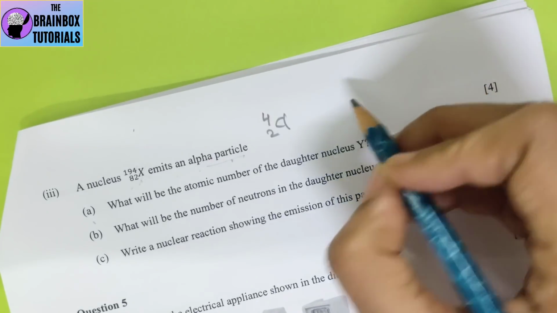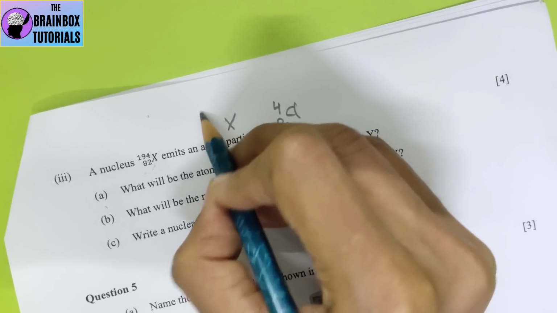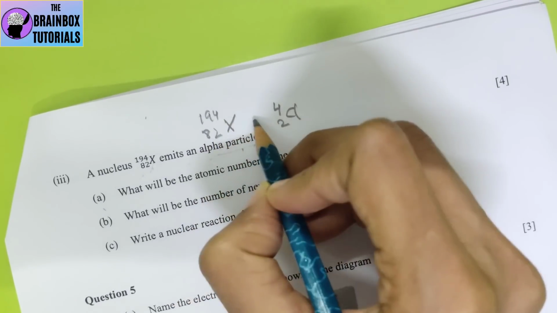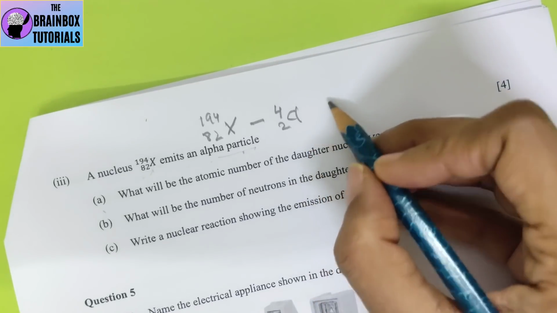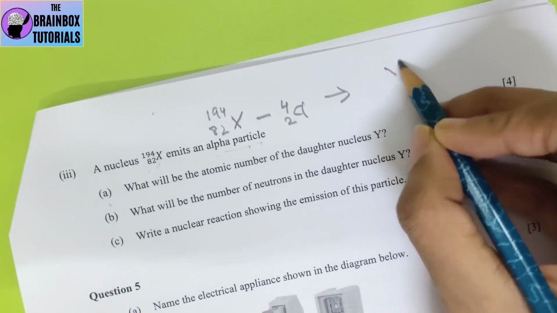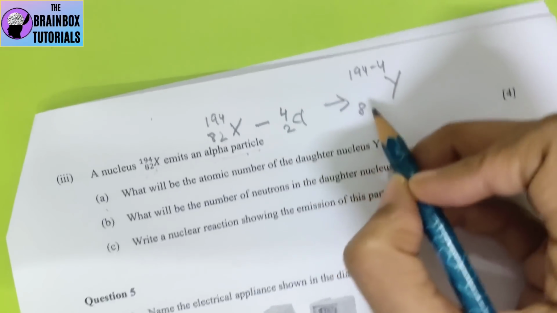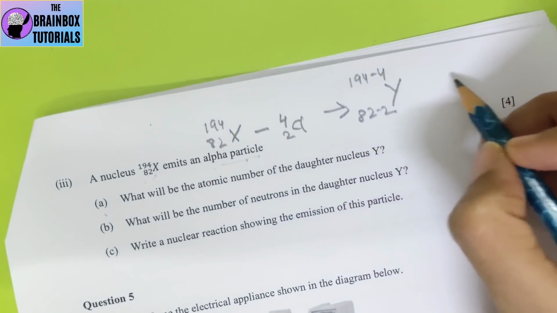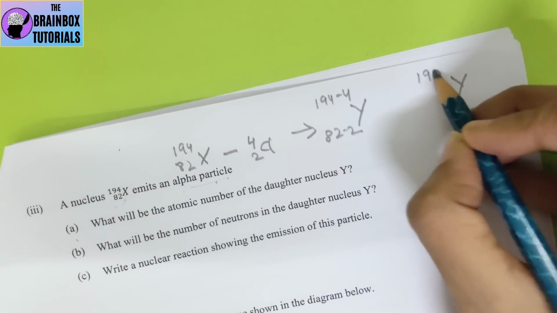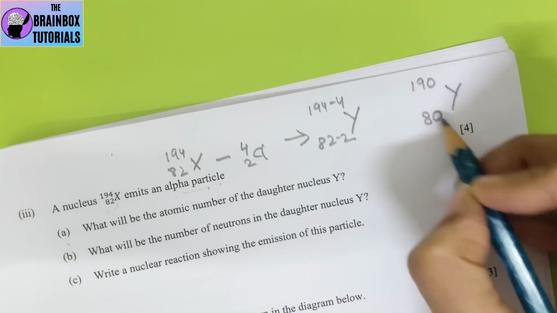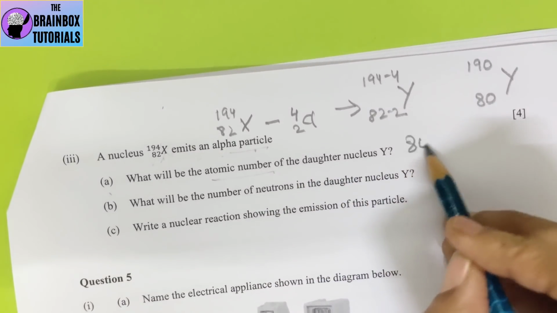So we can write X as 194, 82. Now this has emitted an alpha particle, so Y will be 194 minus 4 and 82 minus 2. That means the mass number of Y is 190 and the atomic number is 80. So the atomic number is 80.